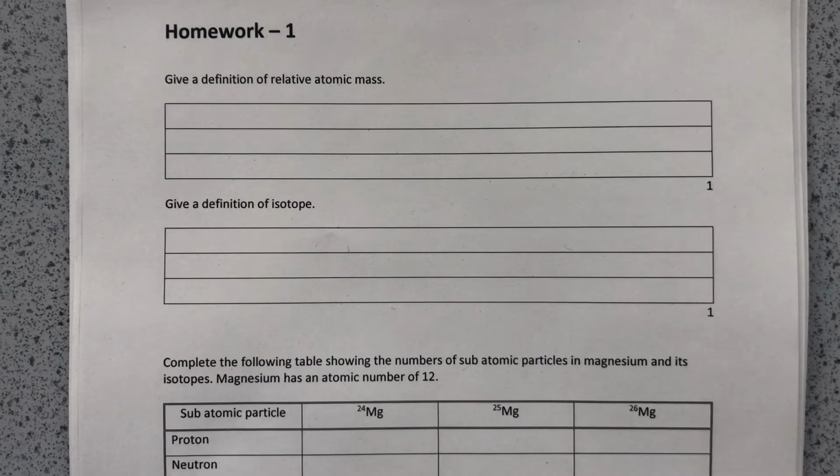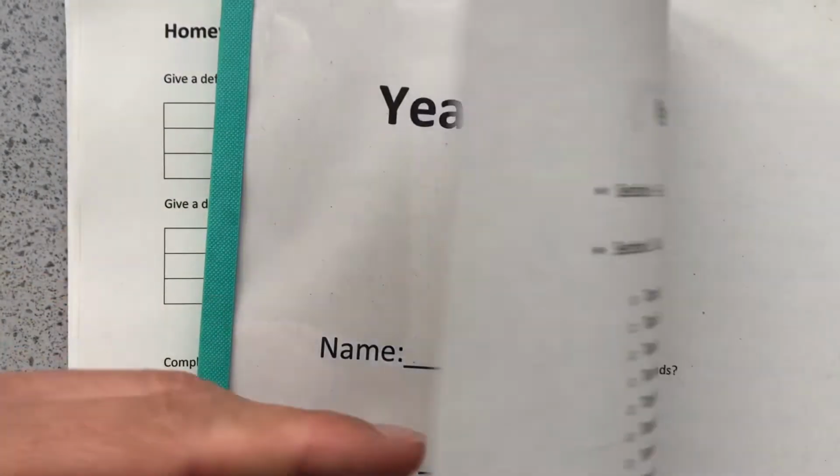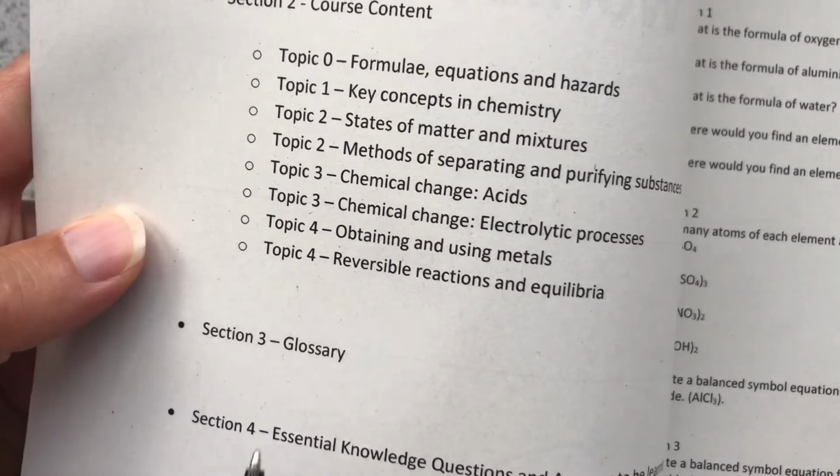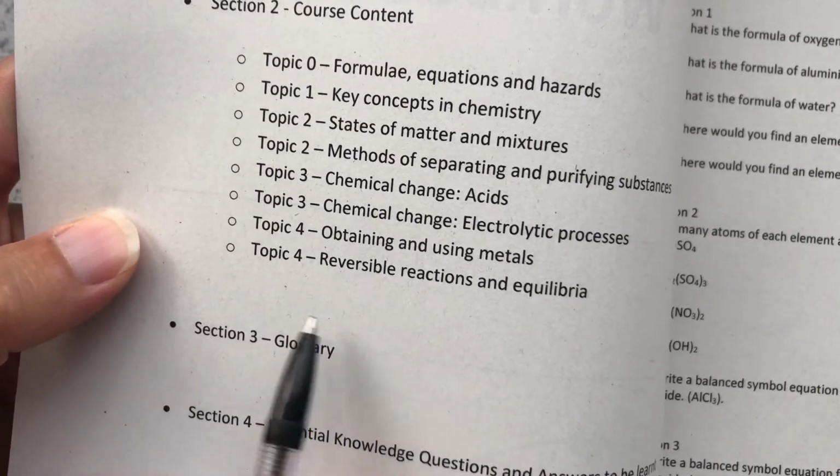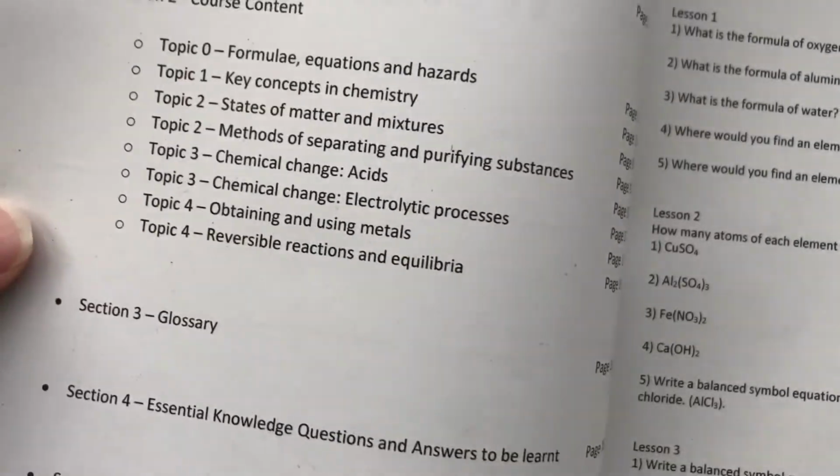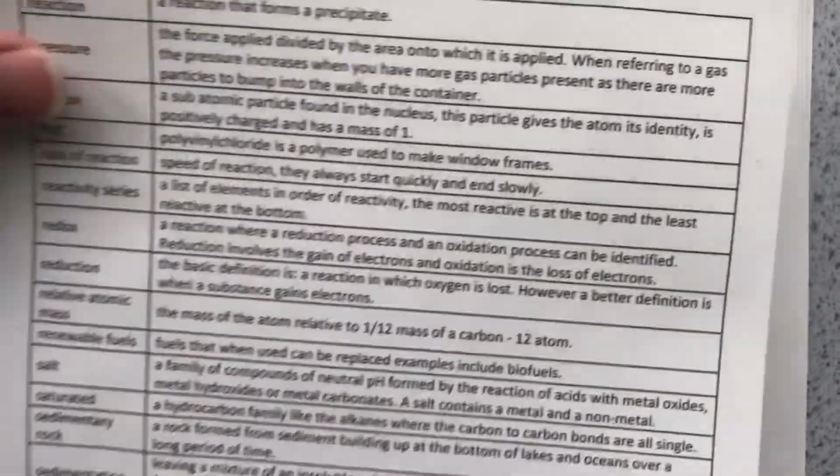So if you go to the front of your book, okay, I've got a year 10 book here. I know this is year 11 homework, but there's a glossary in here as well. If you go to the glossary, so in the book you're working in, find the glossary and the section there. Section 3 is the glossary in that book. So have a look at the front page of yours, find the glossary. It's a dictionary of all science terms.